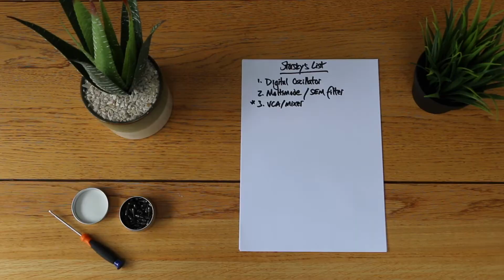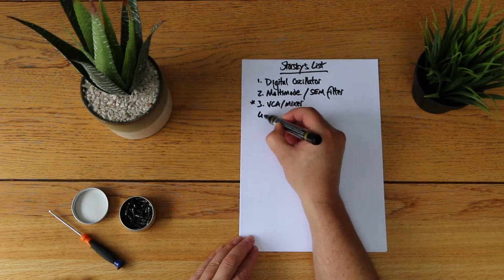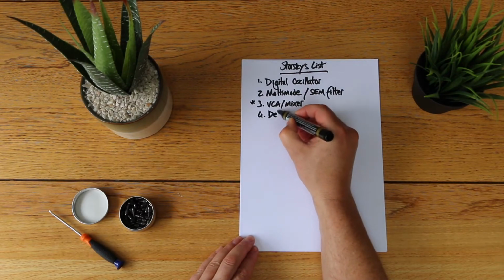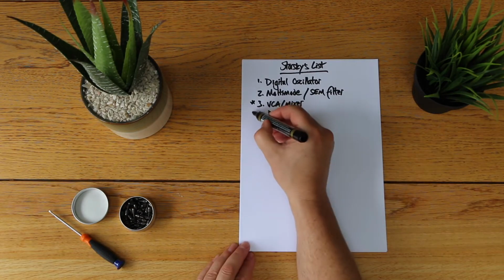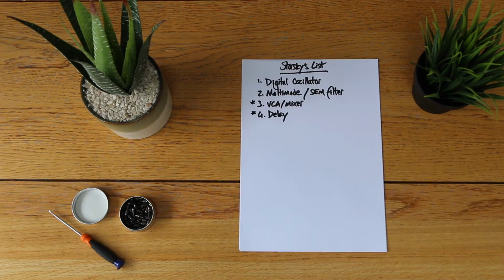So reverb I can stick outside the box, as it were. Doesn't have to be modular. Delay, more important for it to be syncable and have those CV inputs. So I'll put a delay on there, but again, I'll put an asterisk next to it as it's not absolutely urgent. Or, well, maybe it is, because it'll sound really nice.